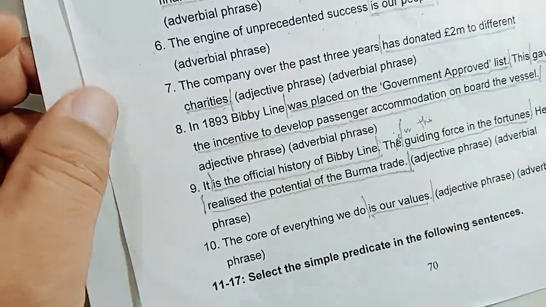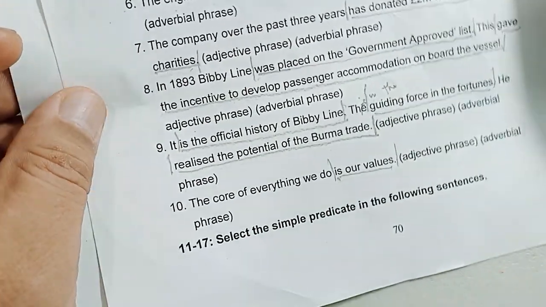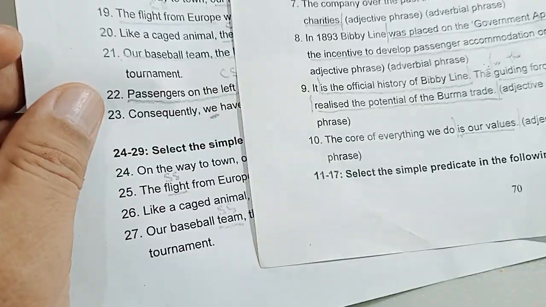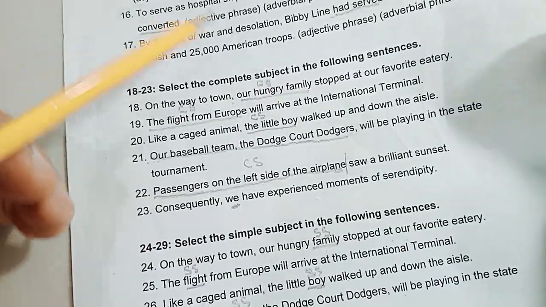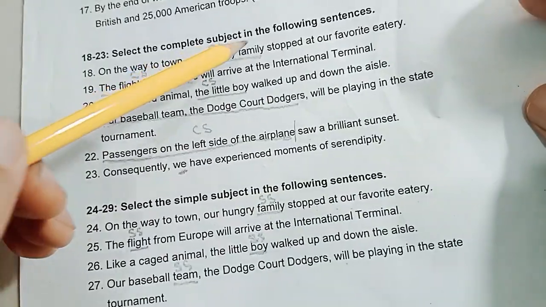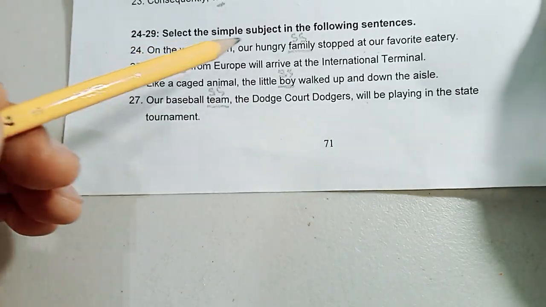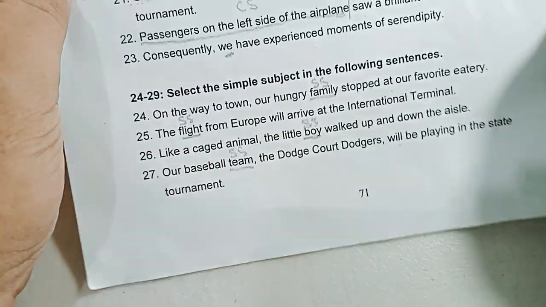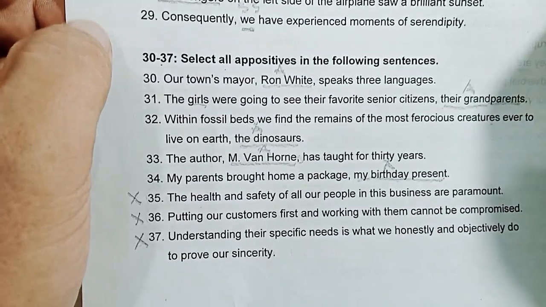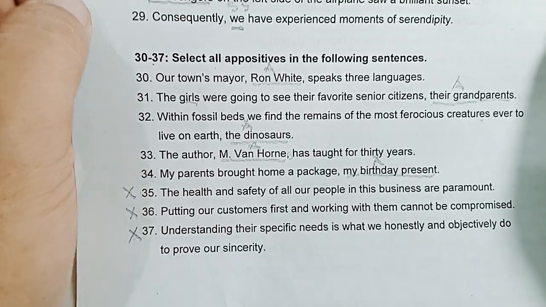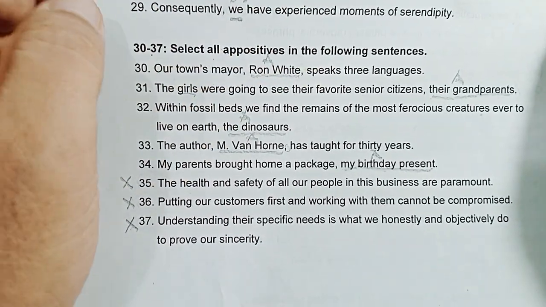Okay, kasi mahalaga yan pagdating natin dun sa mga clauses, ha? Yung mga foundation na yan. And then, selecting the complete subject in the following sentence. Selecting the simple subject in the following sentence. And selecting the appositives in the following sentence.